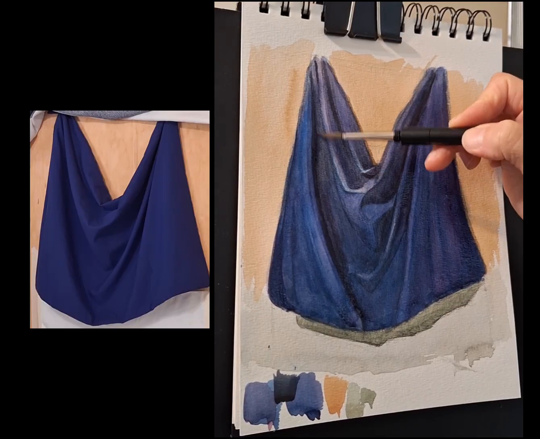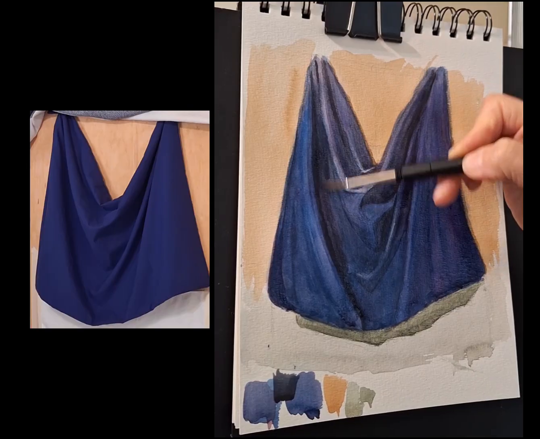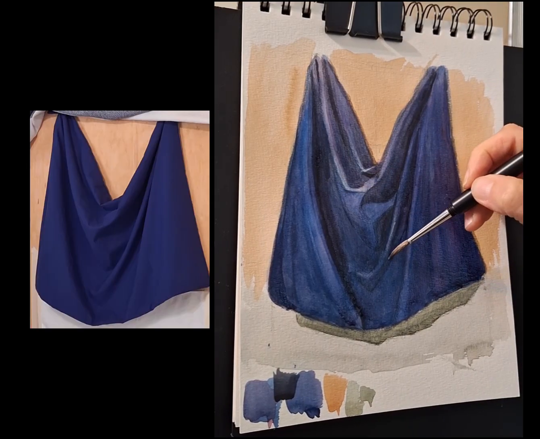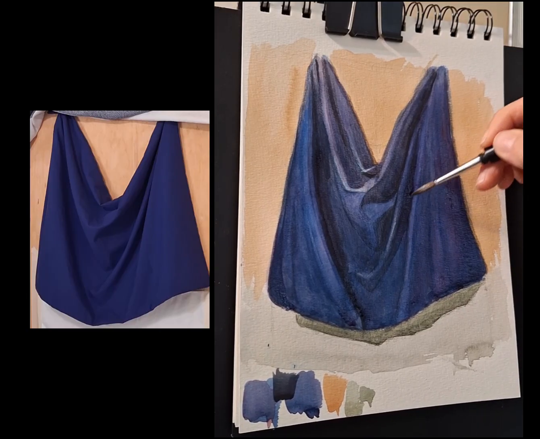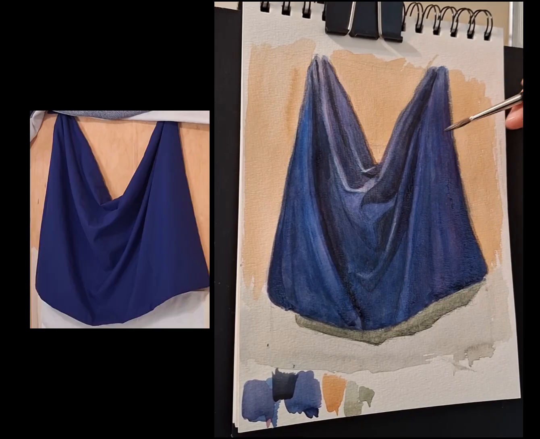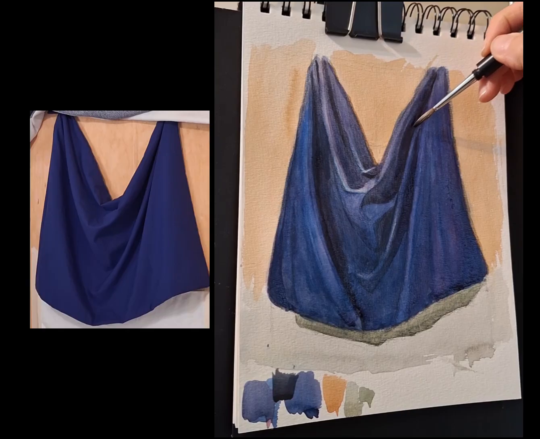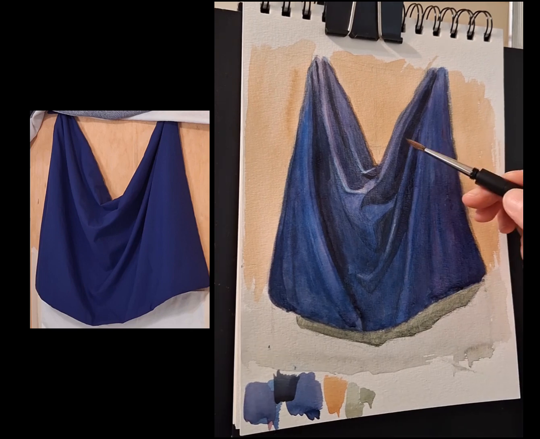And I will get in here, for some reason it keeps looking lighter than I want it to be. That's working. Make this a bit darker. Now I'm not doing my rosy, I'm picking up back my very dark paint. I want it to go darker here, but stay lighter everywhere else.